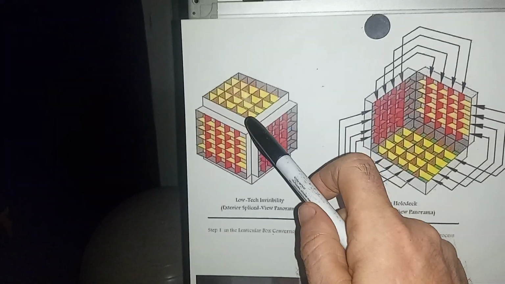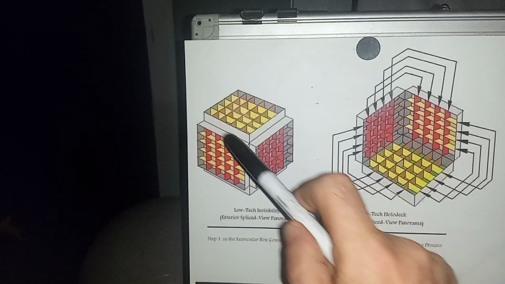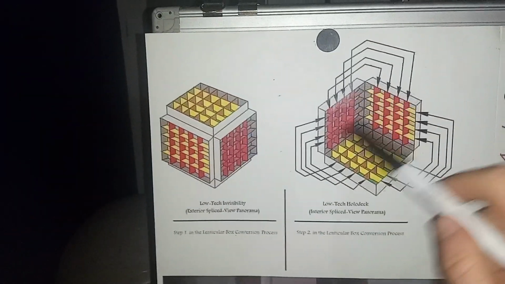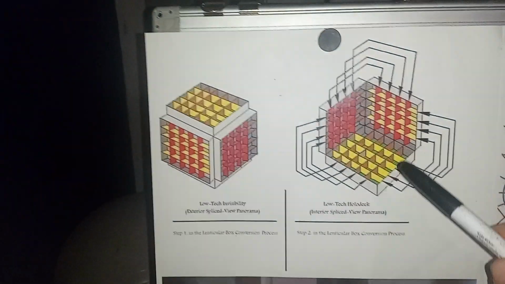It shows how you would rearrange the louvers on each edge, and push the faces back on each face to produce what you would use on a low-tech scale. Low-tech invisibility, photographic invisibility, blends in at every angle into its holodeck form.